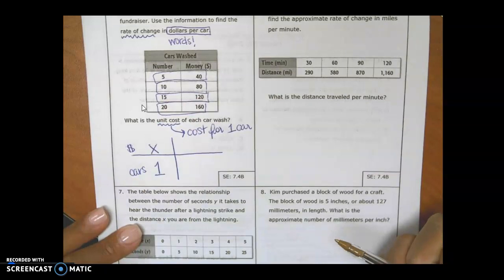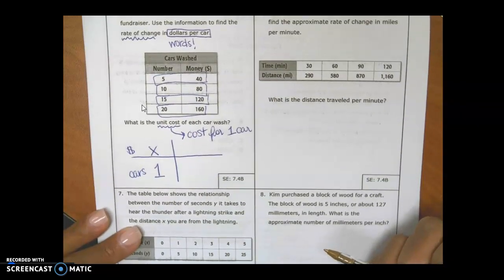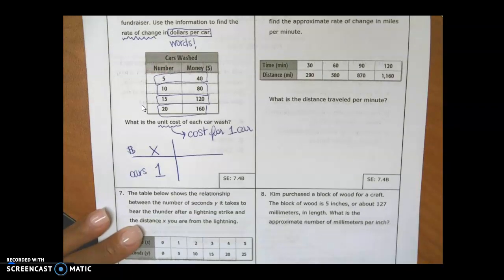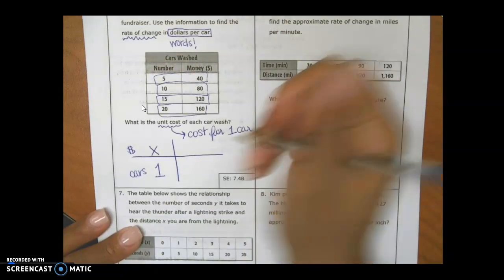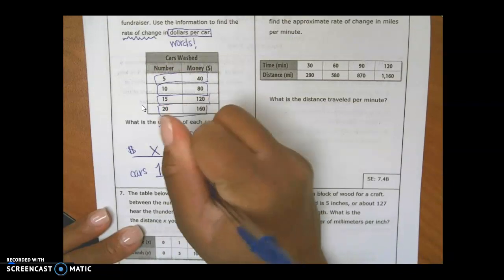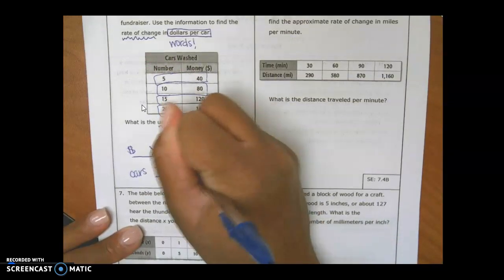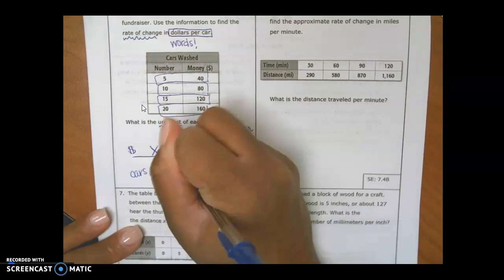Use the easiest one. There are 2 easy ones, really. Which ratio is an easy one? Out of the 40 over 5. Okay, hand. Yes, 10 and 80. $80 will give me 10 cars.